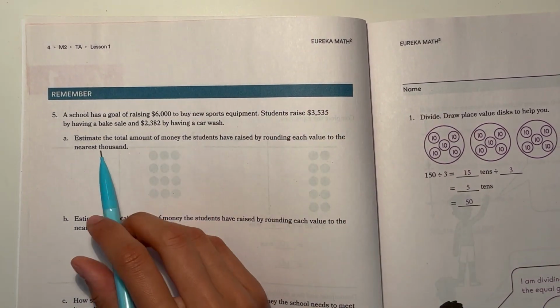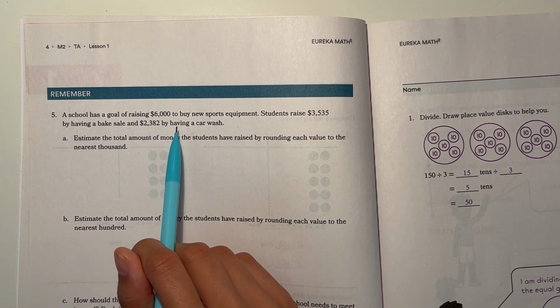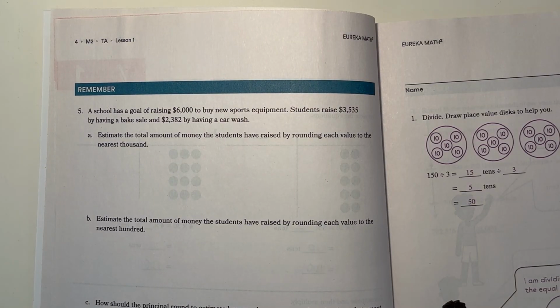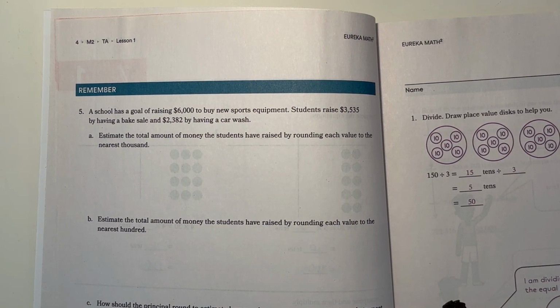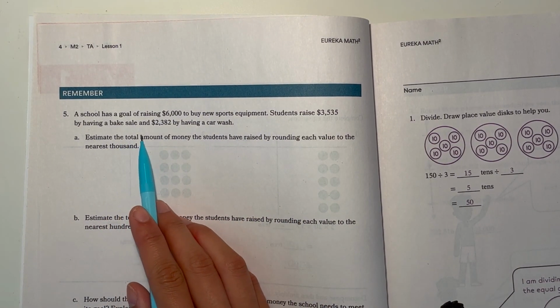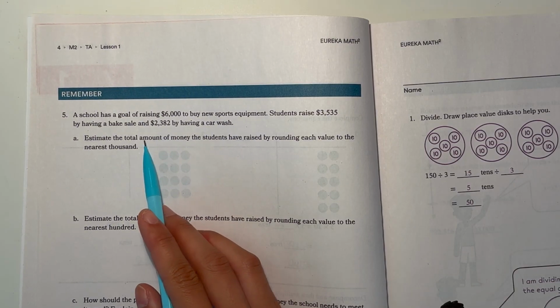Number 5. A school has a goal of raising $6,000 to buy new sports equipment. Students raised $3,535 by having a bake sale and $2,382 by having a car wash.